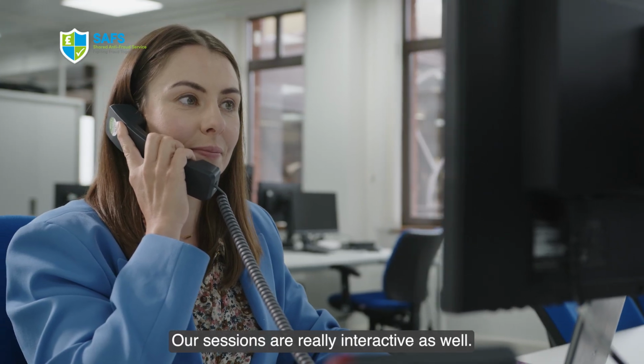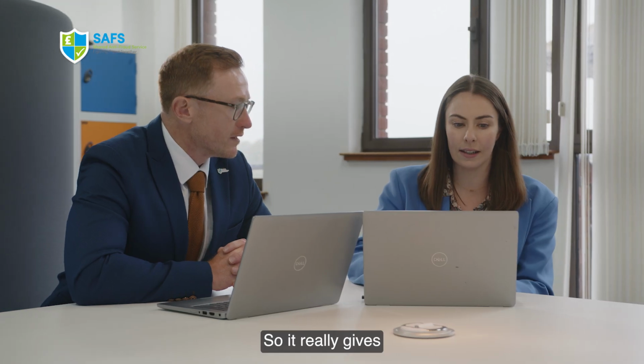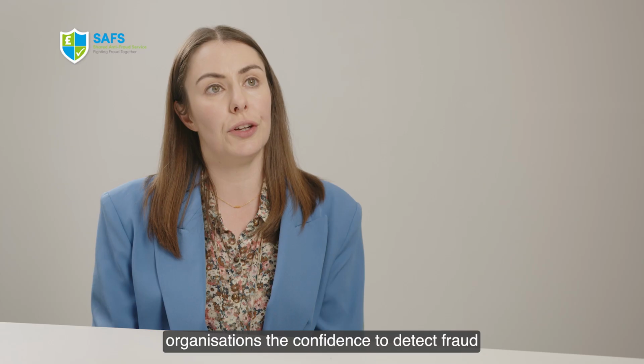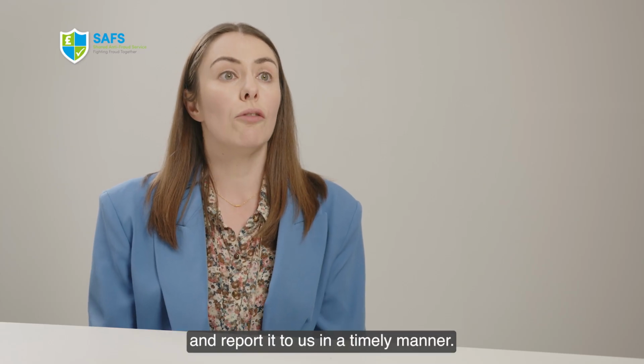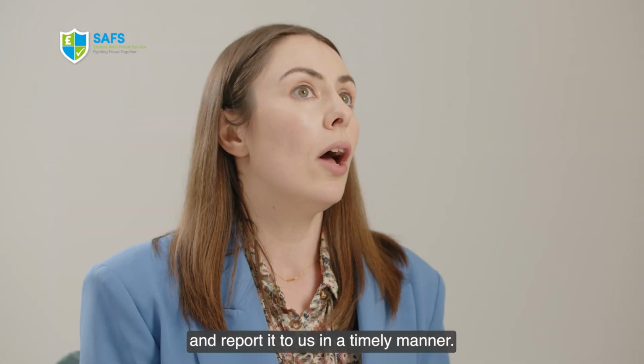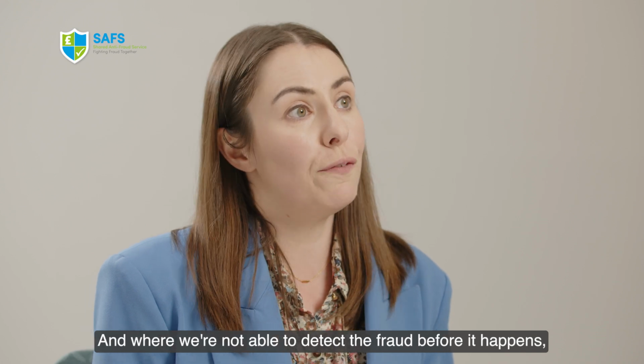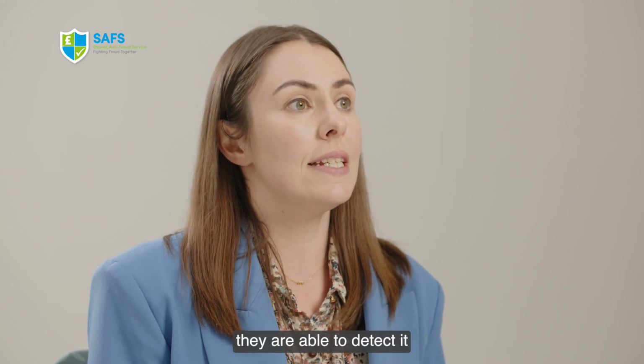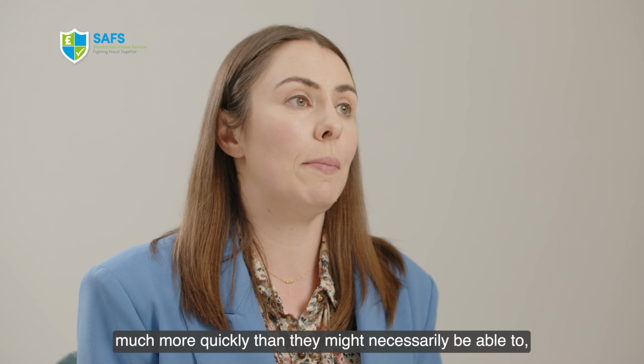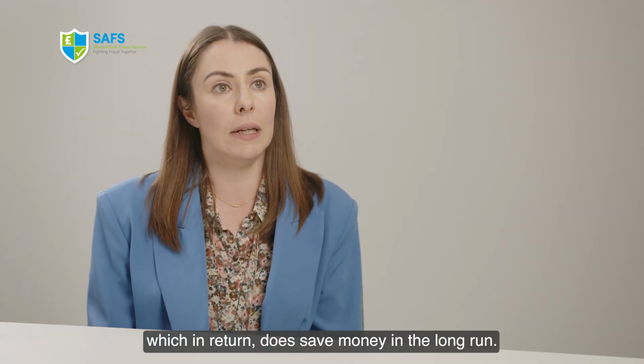Our sessions are really interactive as well, so it really gives organisations the confidence to detect fraud and report it to us in a timely manner. And where we're not able to detect the fraud before it happens, they are able to detect it much more quickly than they might necessarily be able to, which in return does save money in the long run.